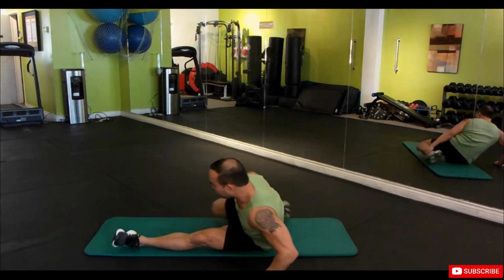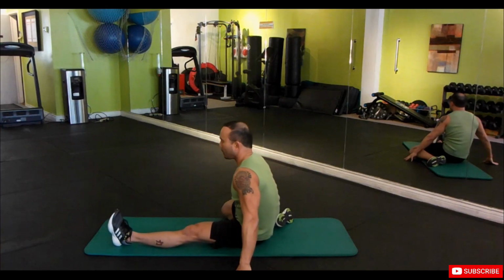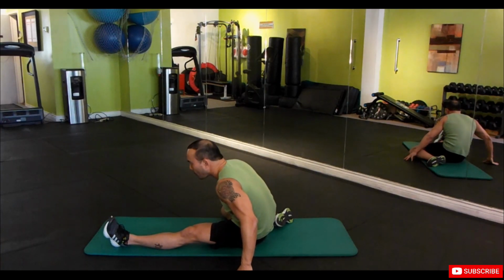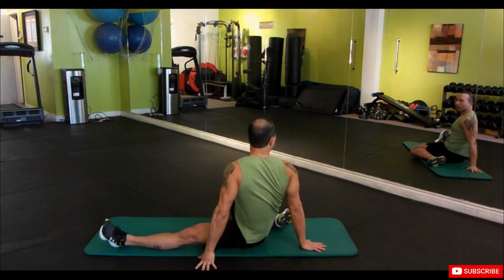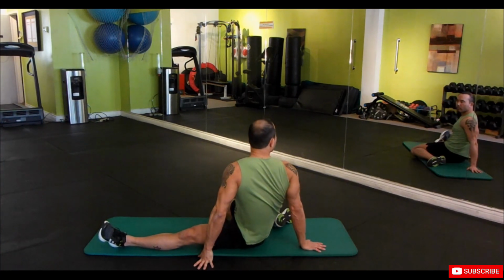We are going to stretch your right IT band again and left hamstring. Keep your left leg straight and right leg bent. Keeping your back straight, lean forward and hold and breathe for 15 to 20 seconds. Come up and turn your upper body to the right and hold and breathe for 15 to 20 seconds. Do not do this stretch if you have knee issues.